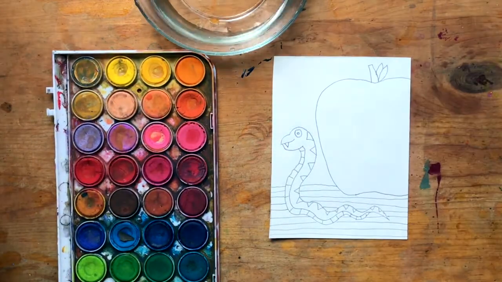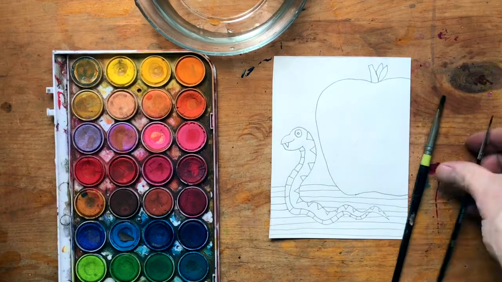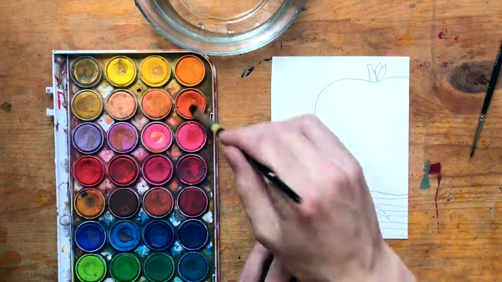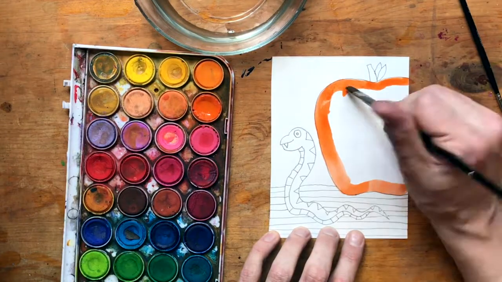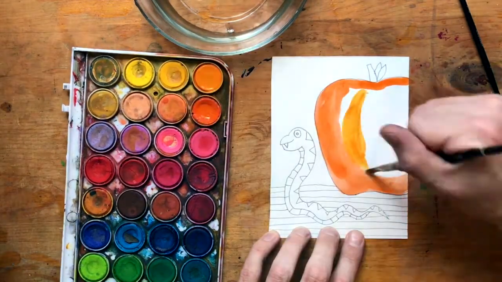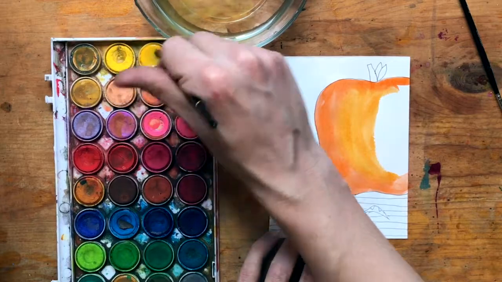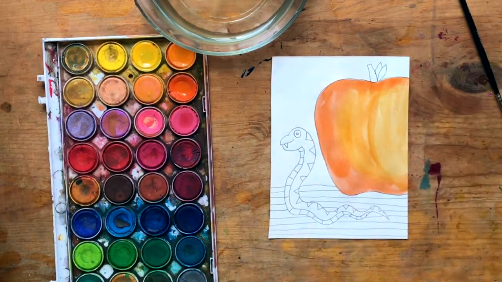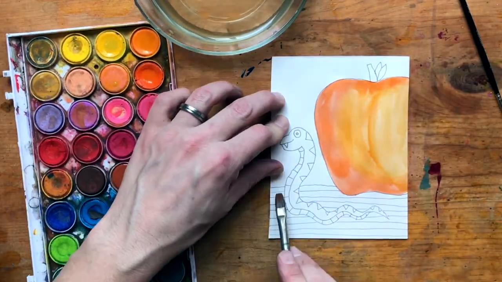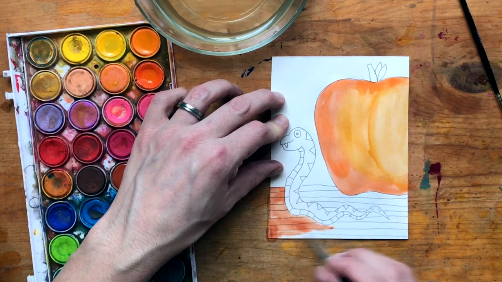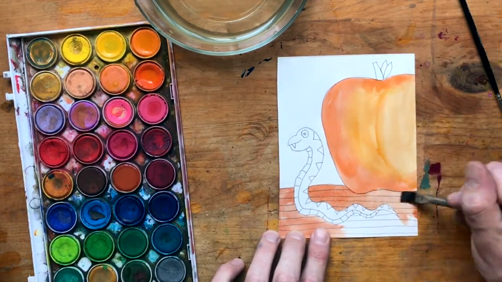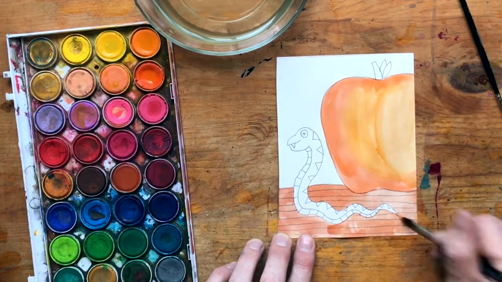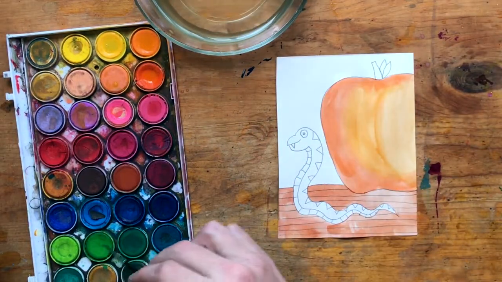For my last one, I'm going to try a little watercolor paint, just for something different. Now for my orange apple, I have a couple different shades of orange, so I'll do my dark shade on the edge, do a little bit of a lighter shade, and then even a light yellow to mix it all together. I'm going to go carefully around my edge with my brown, trying to go right up to the pencil line, but keep it all in the right spot.